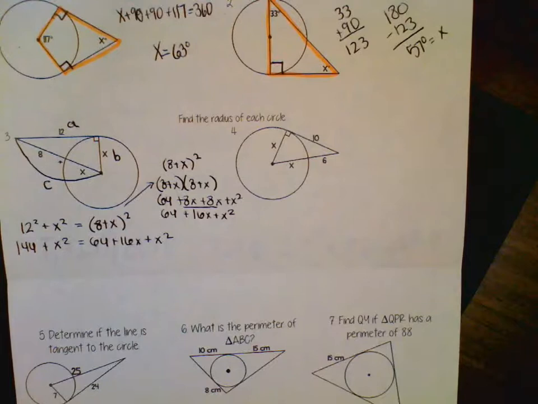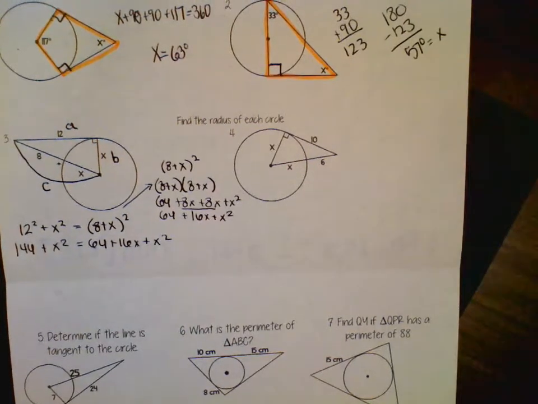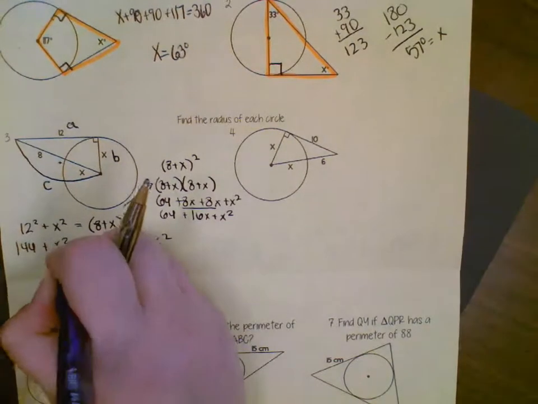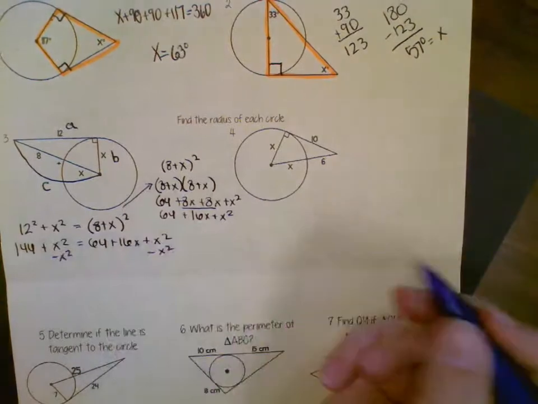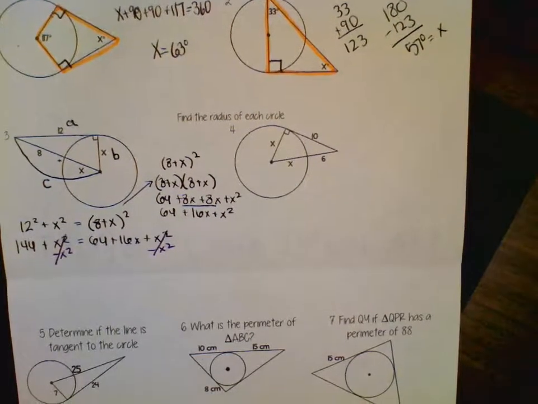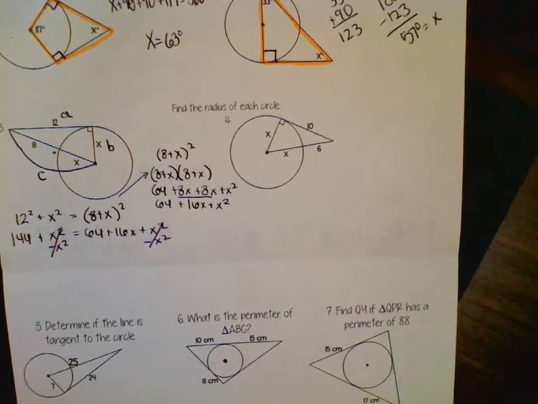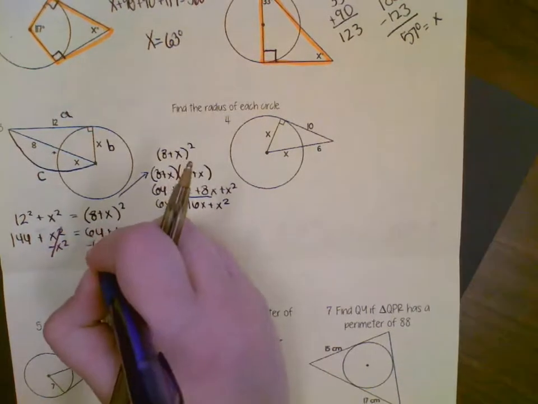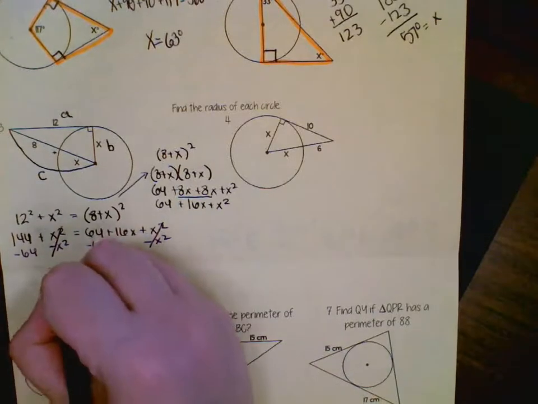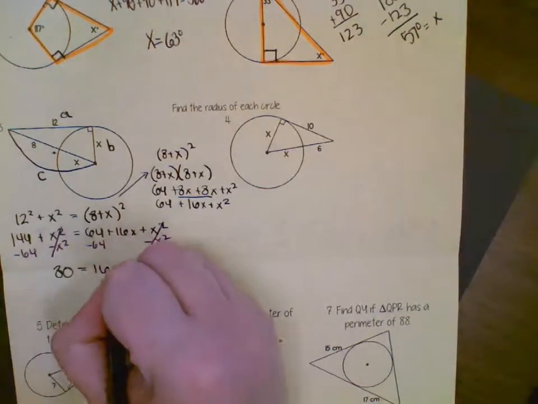So now we can just solve this like a regular equation, and we completely luck out because if we subtract that x squared from both sides, it's going to cancel out. So we don't have any more quadratic equations. From there we would just have a regular two-step. So I'm going to subtract the 64. So we get that 80 equals 16x.